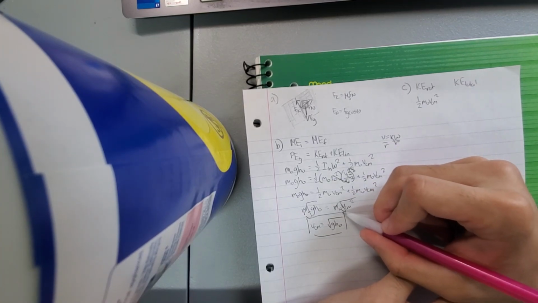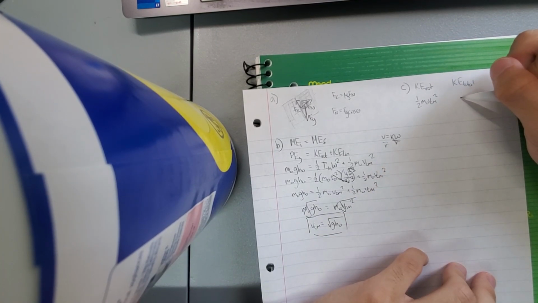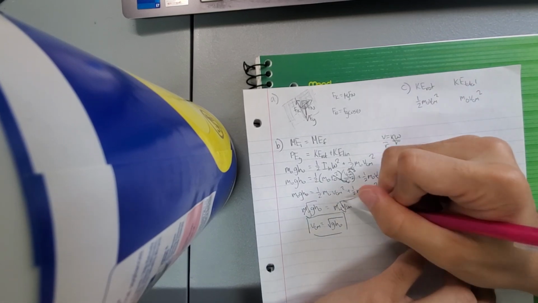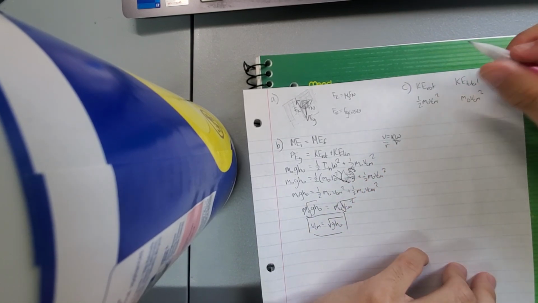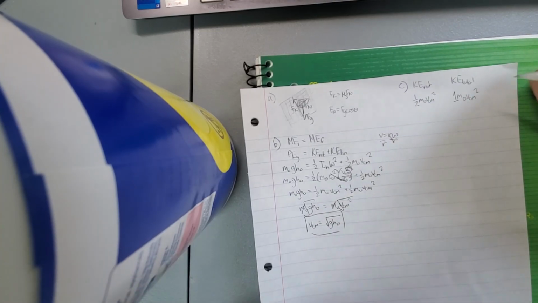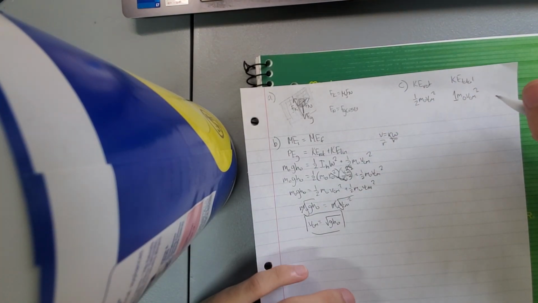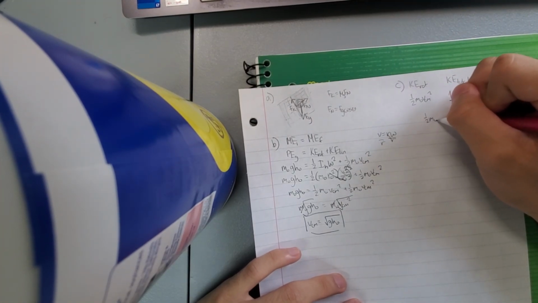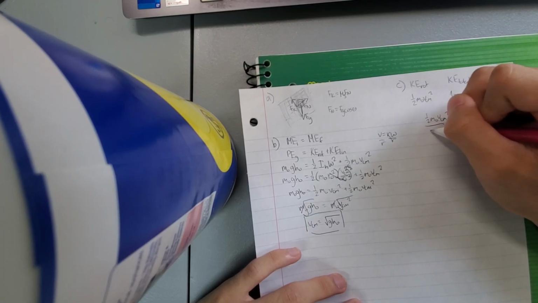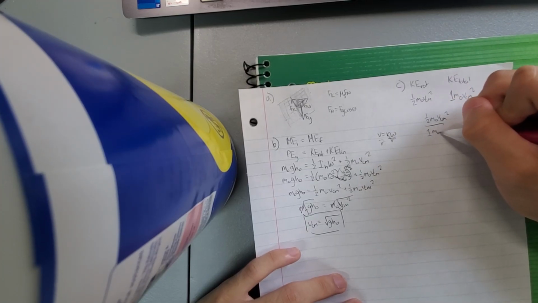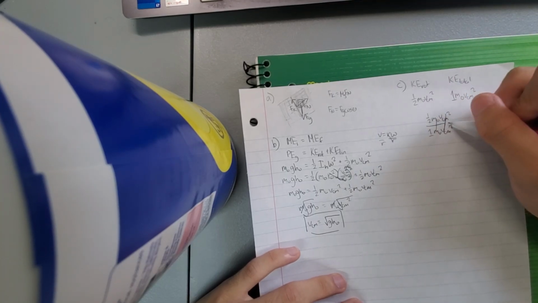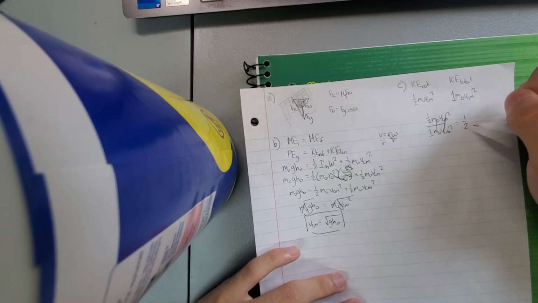That was basically m naught VCM squared. The square root, we just did that to find v. You can add a 1, it doesn't matter. So it's asking for the ratio of rotational over total, so 1/2 m naught VCM squared over 1 m naught VCM squared. These cancel out, so it's just 1/2 over 1, which is basically just 1/2.